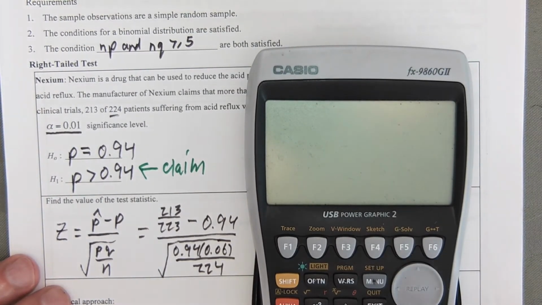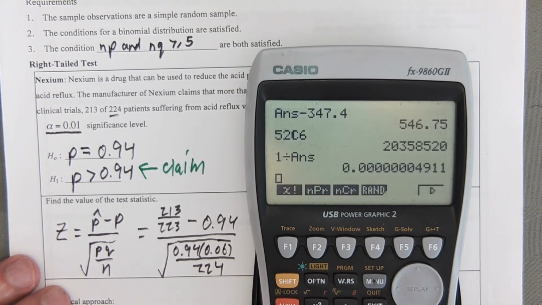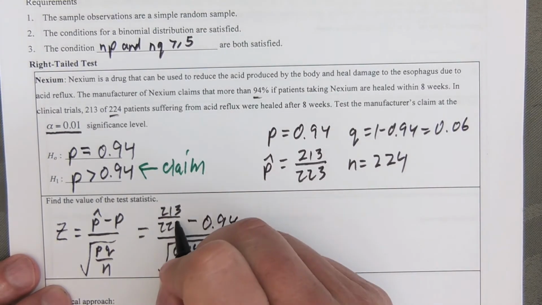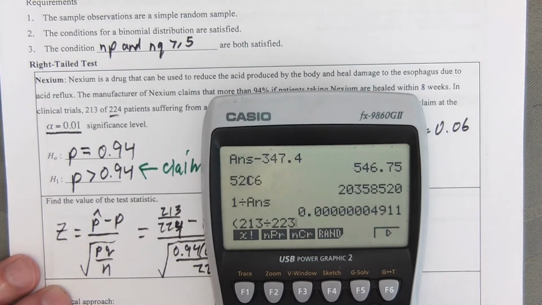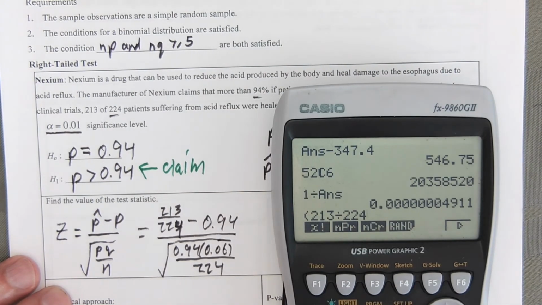This is going to be in my numerator: 213 divided by 224, minus 0.94, close.